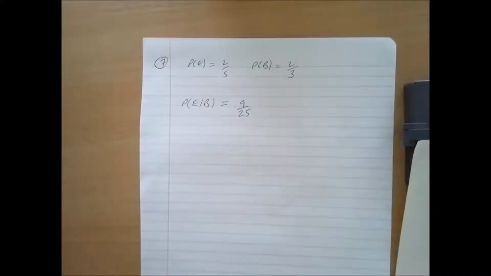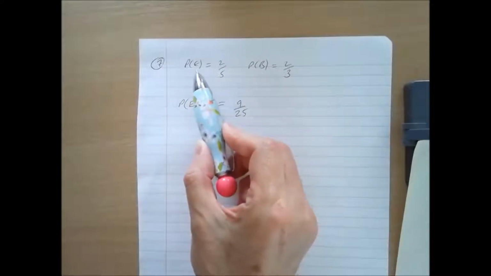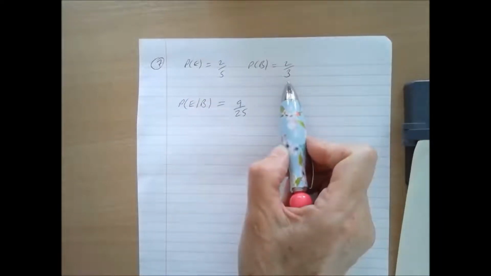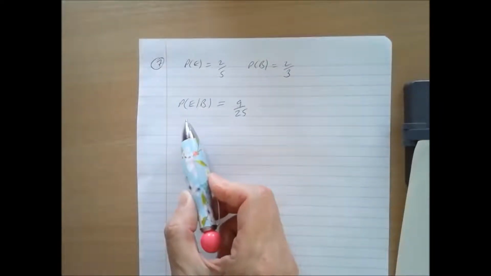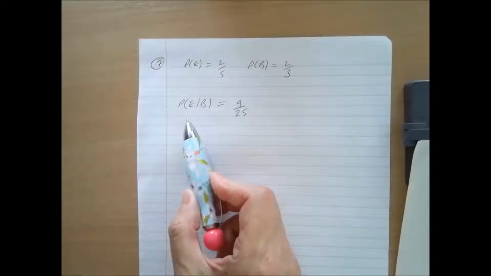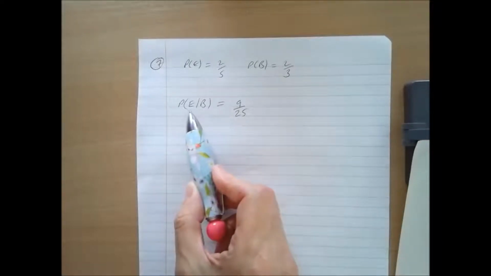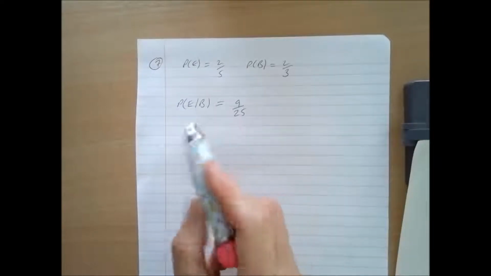Okay, so question 7. So we've been told the probability of them enjoying exercise is 2/5. The probability that they eat breakfast is 2/3. And this conditional probability is found by having a quick examine of the words. So when questioned about their eating habits, of those who always eat breakfast, so given that they eat breakfast, 9/25 also took regular exercise. So probability of exercise given that they eat breakfast is 9/25.